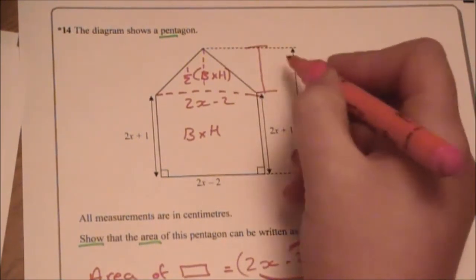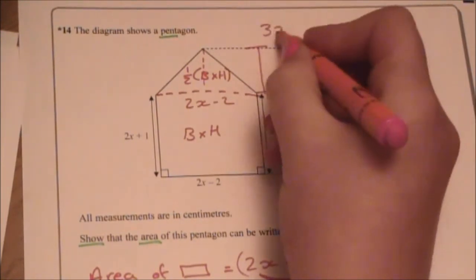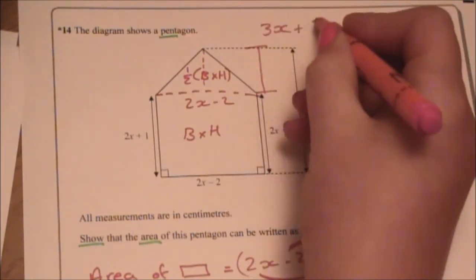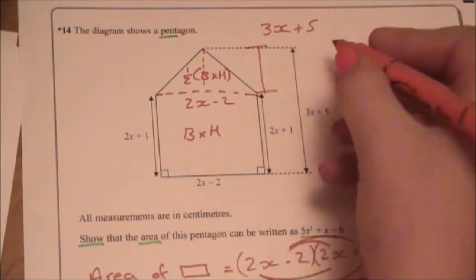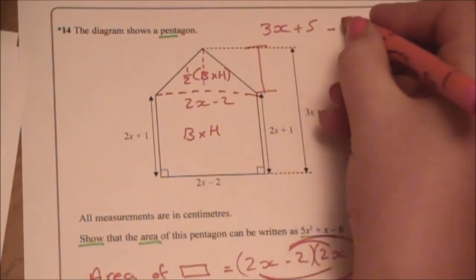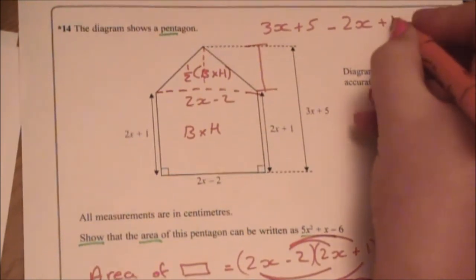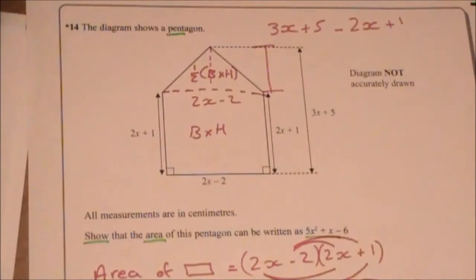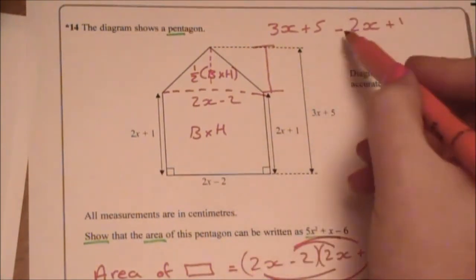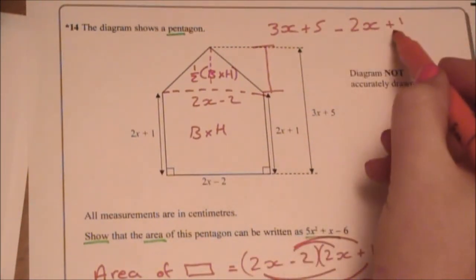In order to find that, I need to do the 3x plus 5, which is the height of the whole thing, take away the 2x plus 1. Now the way I've written this out suggests that I've got a negative 2x and a positive 1.